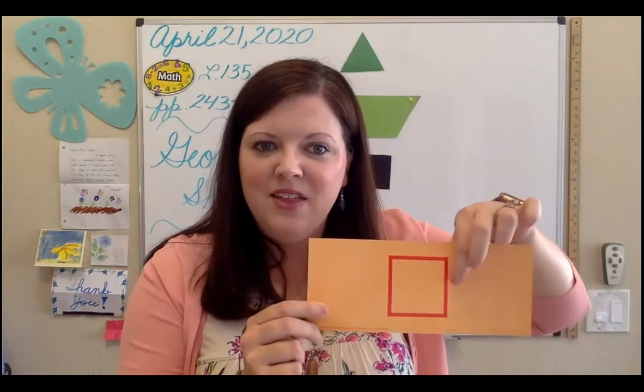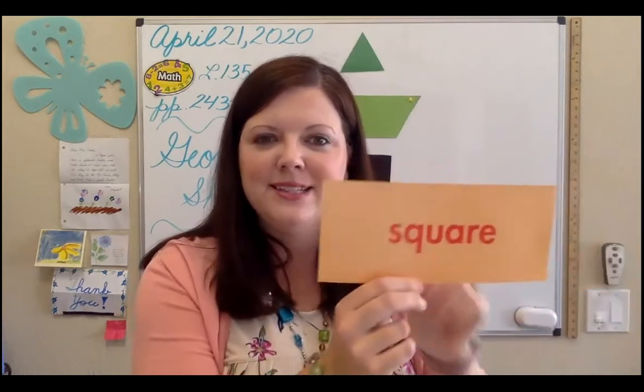Quad means 4. This is a square. For it to be a square, the sides have to be exactly the same length going all the way around. So if I were to measure the bottom, that should be the same as both sides and the top. That's what makes a square. And I have a Mississippi square right here.